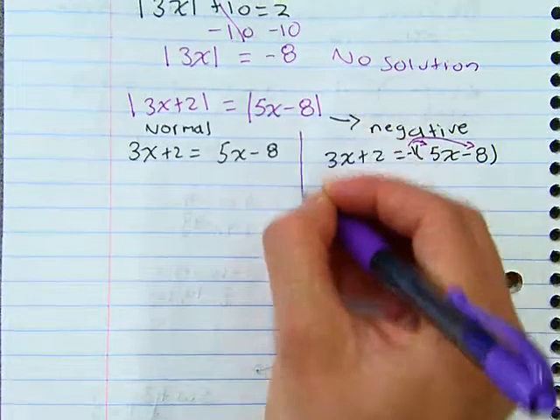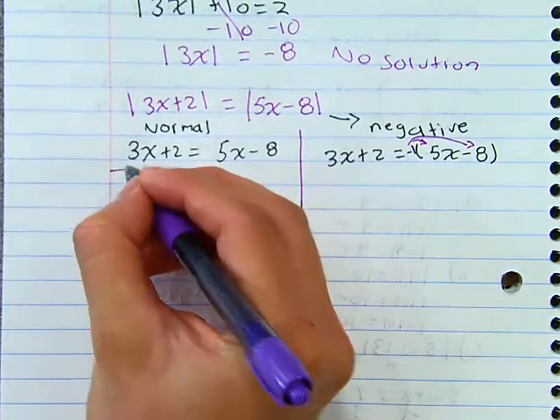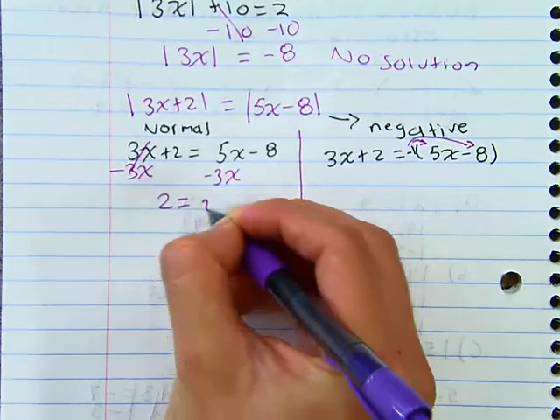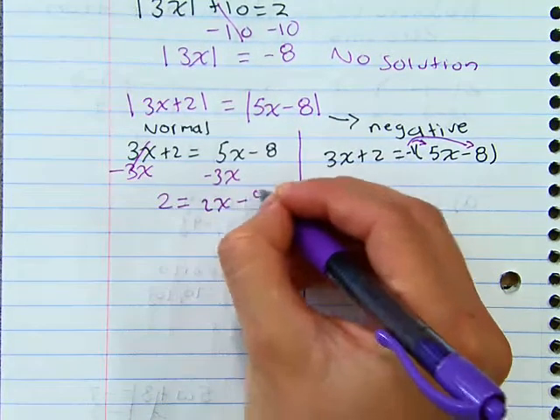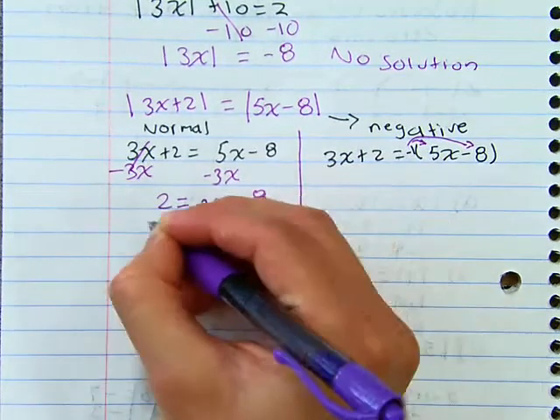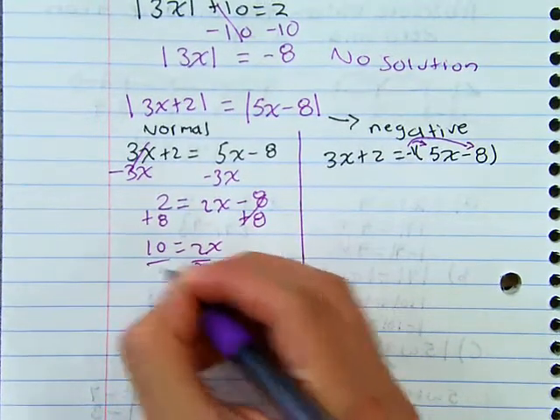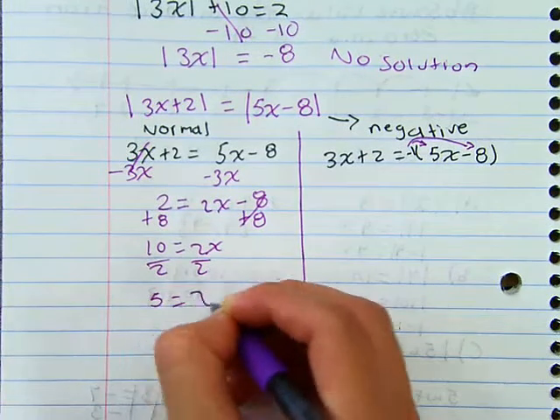So let's go ahead and solve them separately because it can be a little confusing if we do them at the same time. So we subtract 3x on both sides to get 2 is equal to 2x minus 8. Add 8 on both sides to get 10 is equal to 2x. Divide by 2, and we get 5 is equal to x as one of our answers.